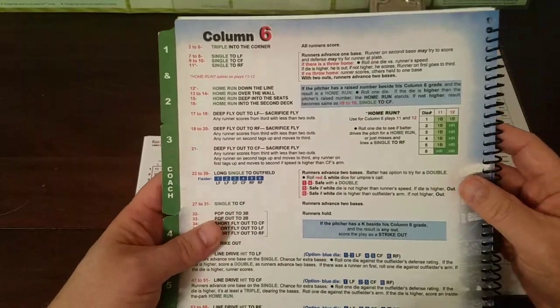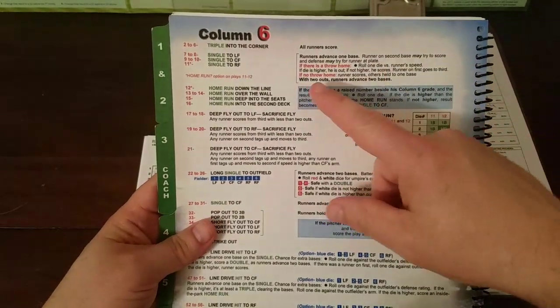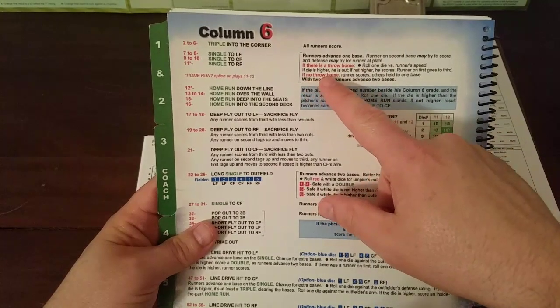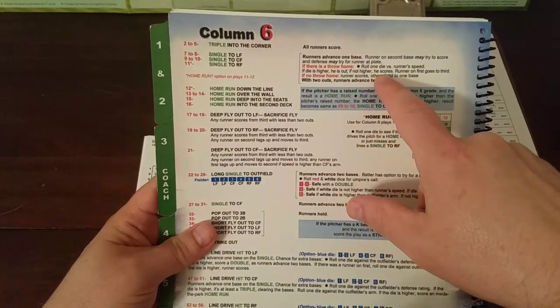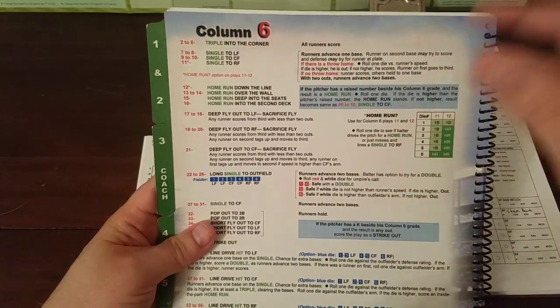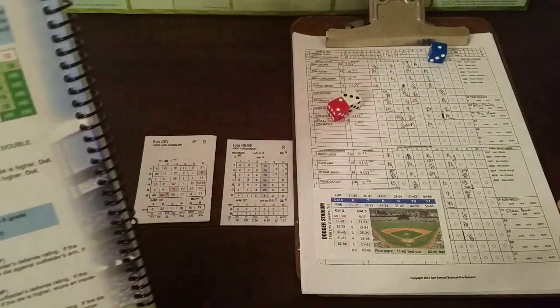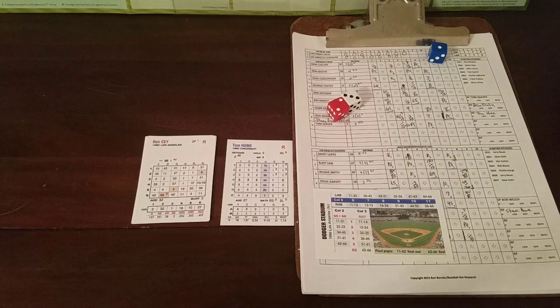Well, obviously they're going to try for it because they want to cut that run off. If there's a throw at home, roll 1 die versus runner's speed. If the die is higher, he is out. If not higher, he scores. Runner on first goes to third. There is no runner on first. So basically, we're checking against the runner's speed, and if the die is higher, he's out.